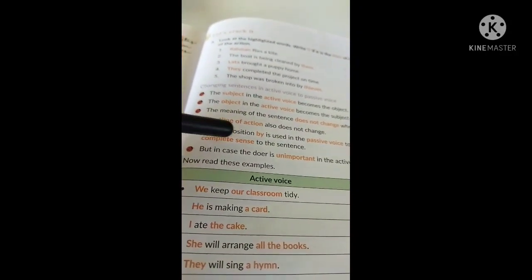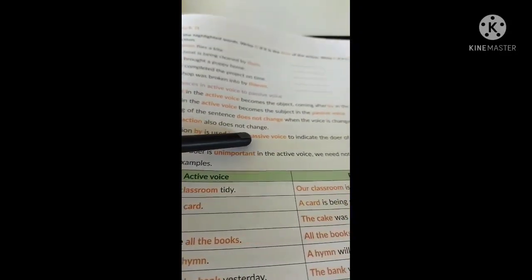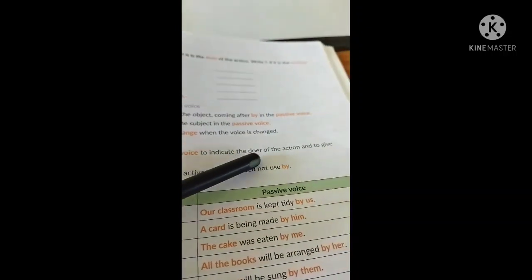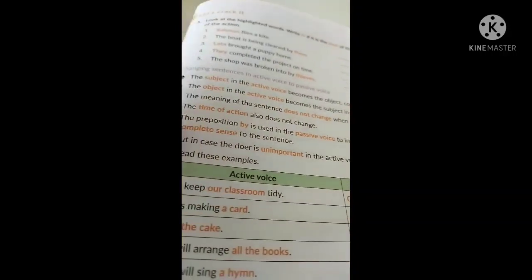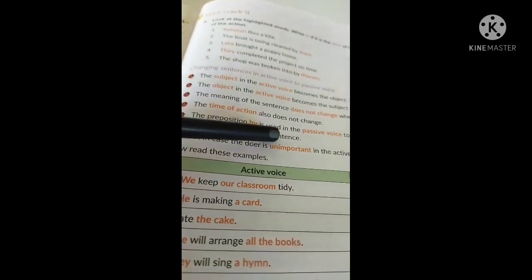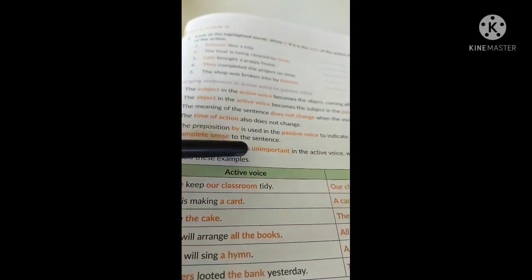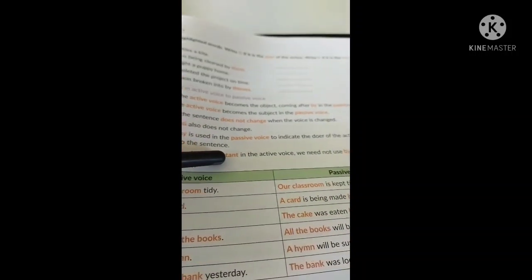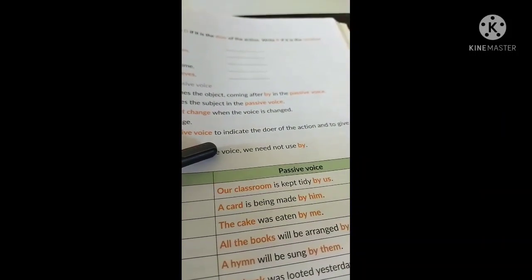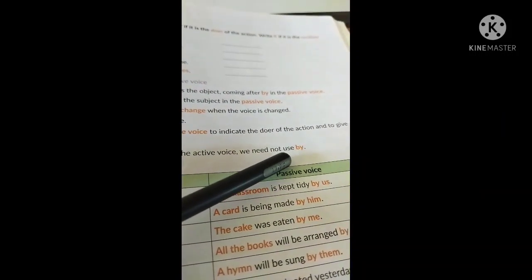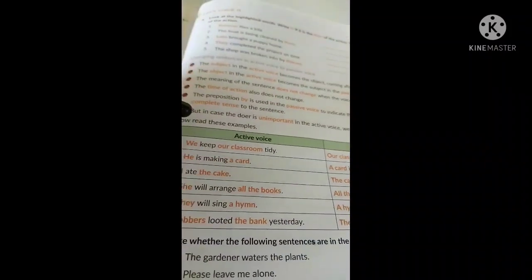The preposition by is used in the passive voice to indicate the doer of the action and to give complete meaning to the sentence. But in case the doer is unimportant in the active voice, we need not use the preposition by. Some examples are given.